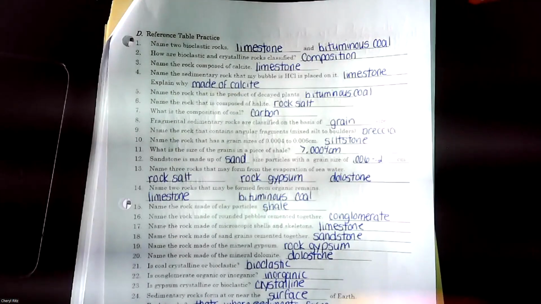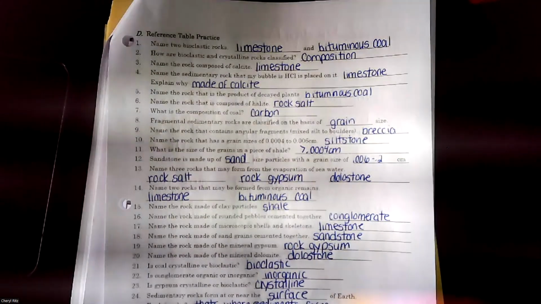So here we go. I think just like with the last couple of homeworks we've done, if you did it, I'm assuming you have the right answer because, well, these were straight off the reference table.